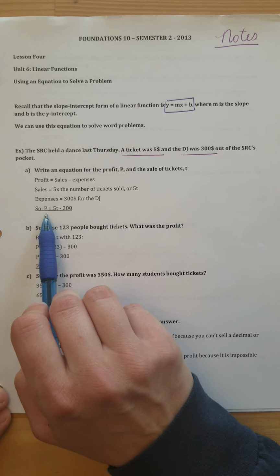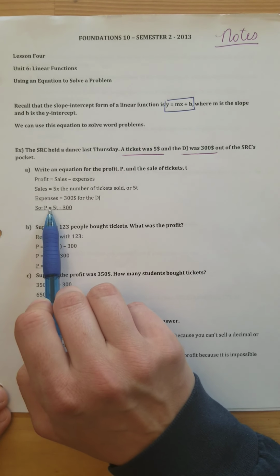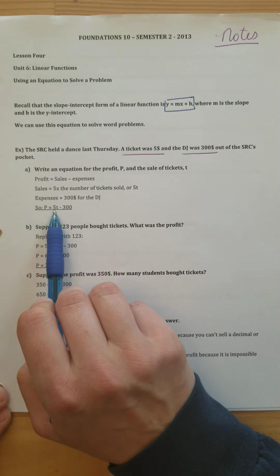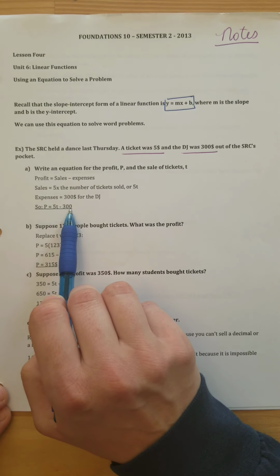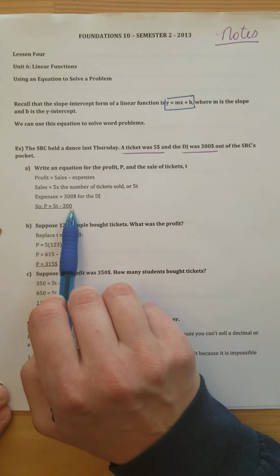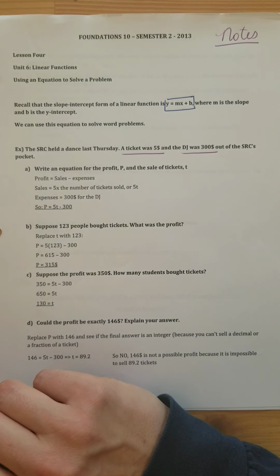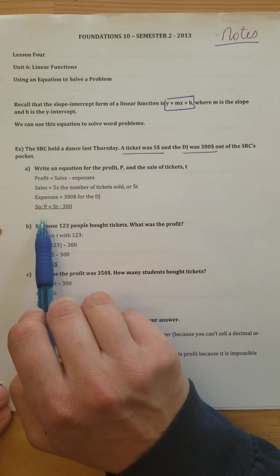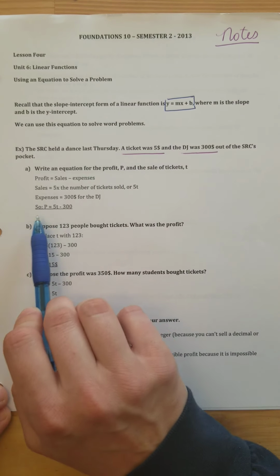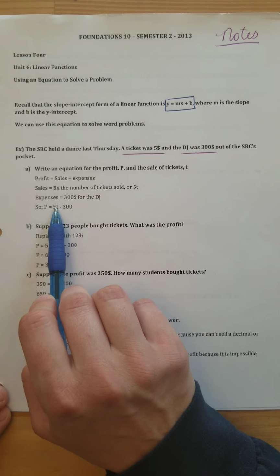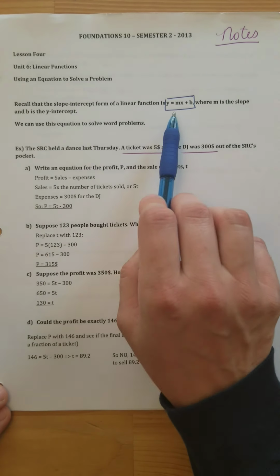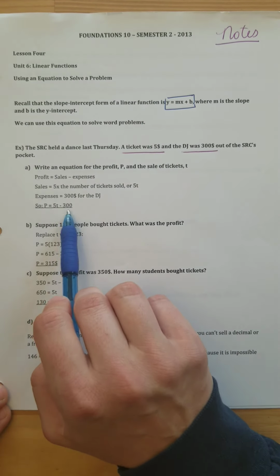So their profit is equal to the $5 per ticket they sell. They bring that money in, but then they have to pay out, they have to give away $300 to the DJ. So that's our equation where we have a variable isolated on the left equaling a number times our other variable, just like in here, and then we have a constant on the end.